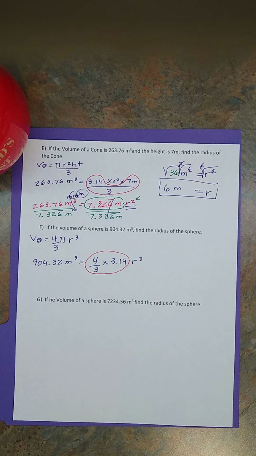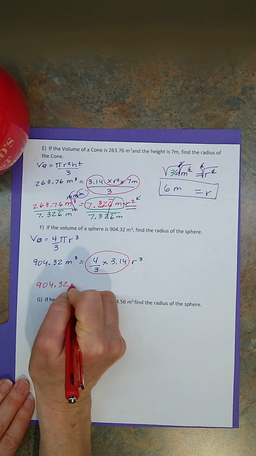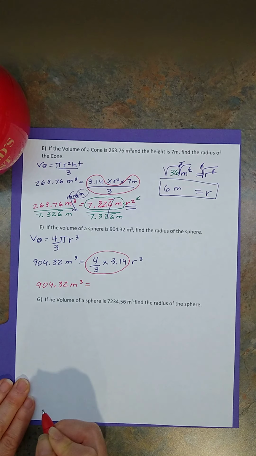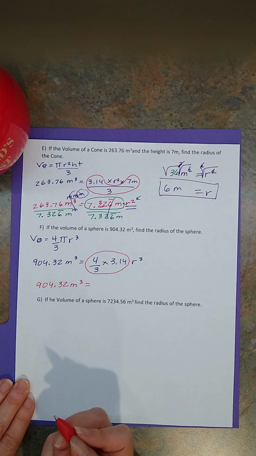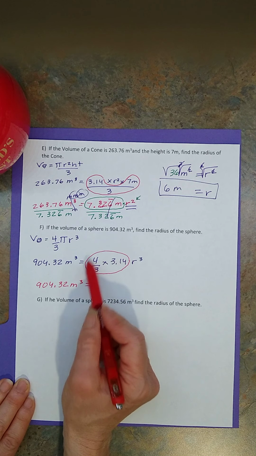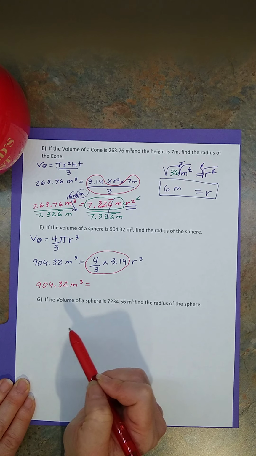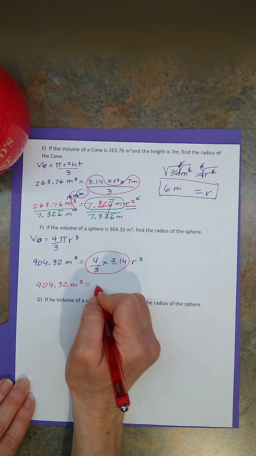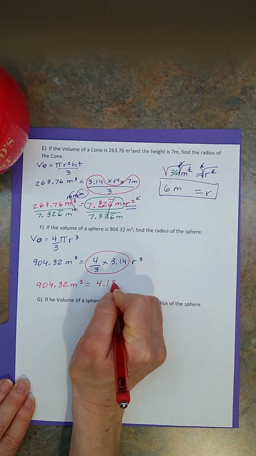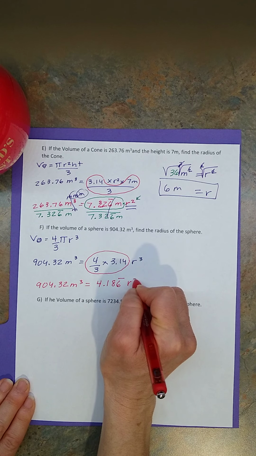Punch in 4 times 3.14, divide by 3. And by the way, this is kind of cool because it works out the same for every problem. Every single sphere problem, you will always be multiplying 4 times 3.14 and dividing by 3. So you will always get 4.186 repeating. And then you have r cubed.